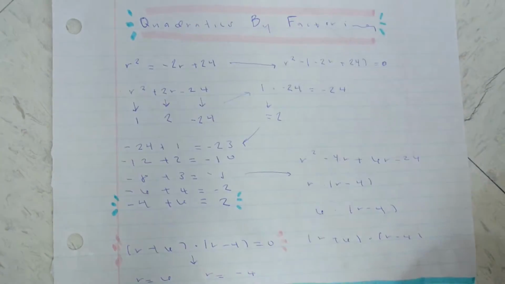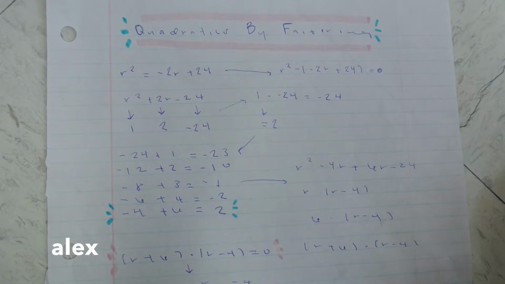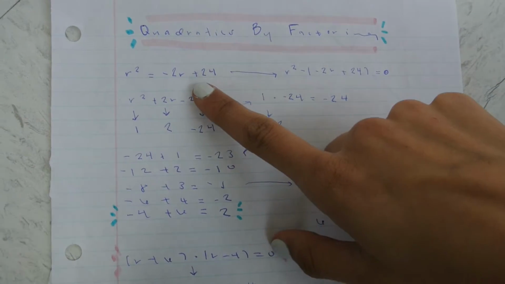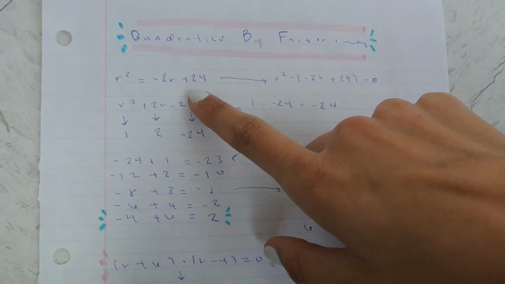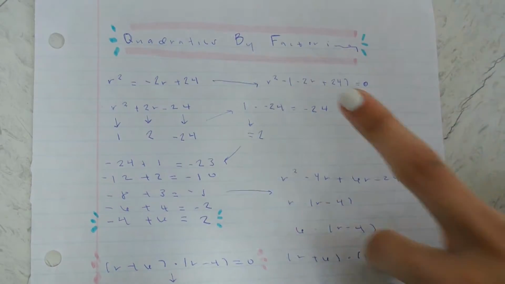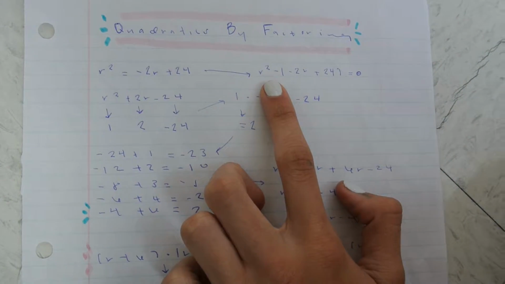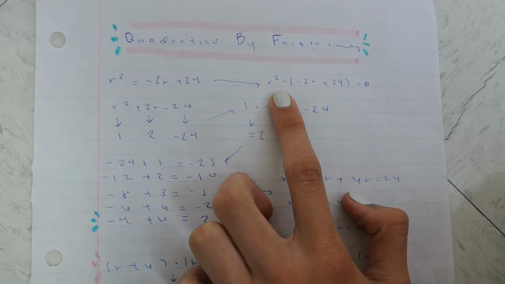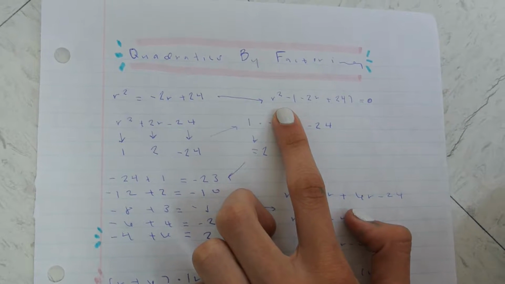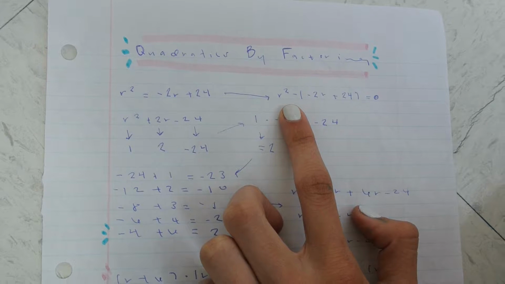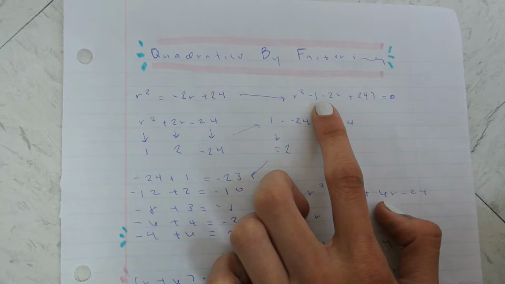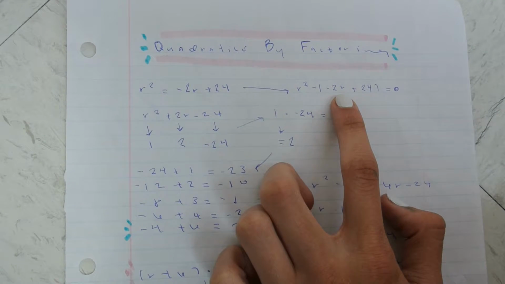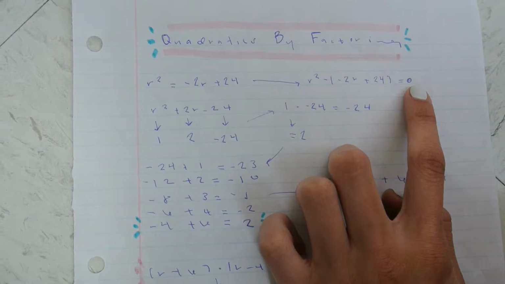Okay, so today we're going to be doing quadratics by factoring. So this is the equation: r squared equals negative 2r plus 24. Then you're going to rearrange the equation by subtracting what is to the right of the equal sign from both sides, and then you get r squared minus negative 2r plus 24 equals 0.